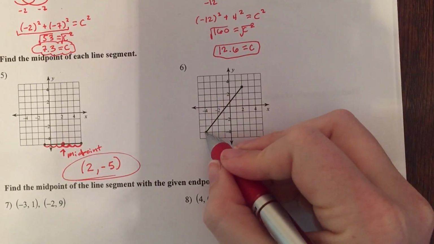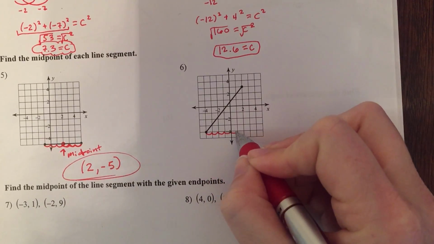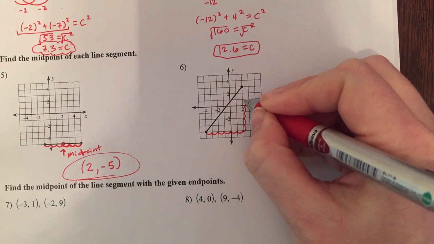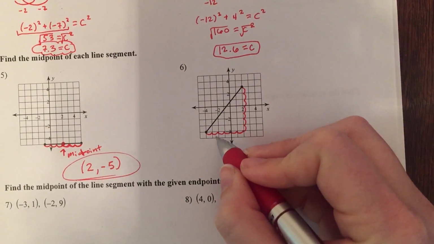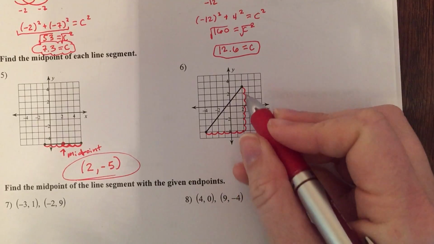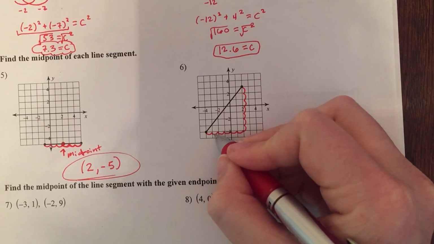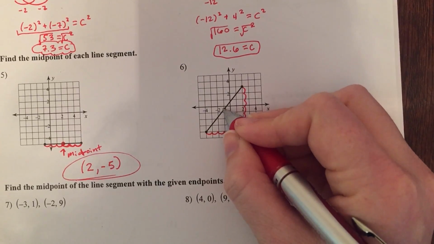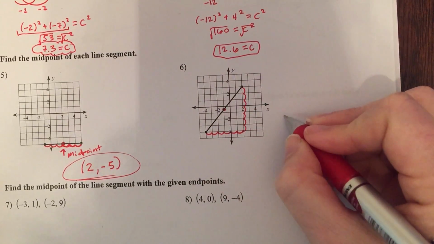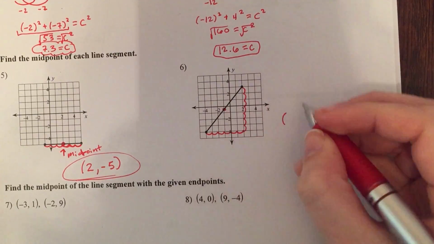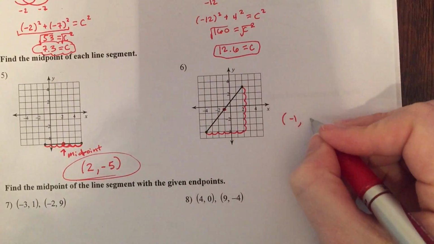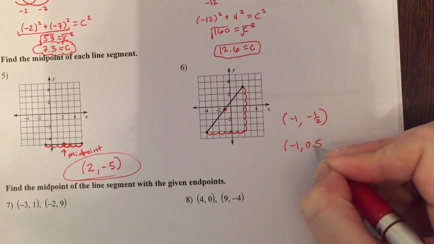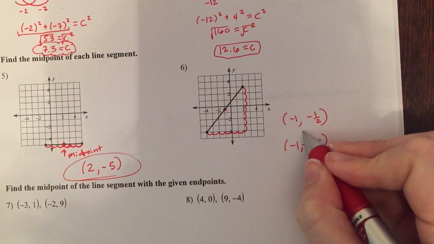Example 6, it's 1, 2, 3, 4, 5, 6, up 1, 2, 3, 4, 5, 6, 7. So what happens is instead of going over 6, up 7, I'm only going to go over 3, and then up 3.5. So I do half of the slope. My midpoint, from 0, 0, I go left 1, and then I go down a half. If you don't like fractions, you can write it as a decimal as well. You could pick.